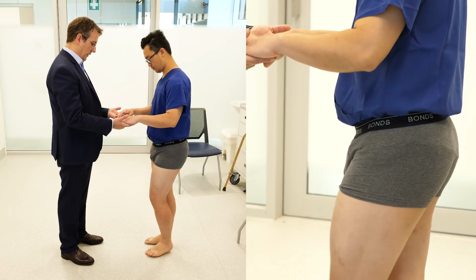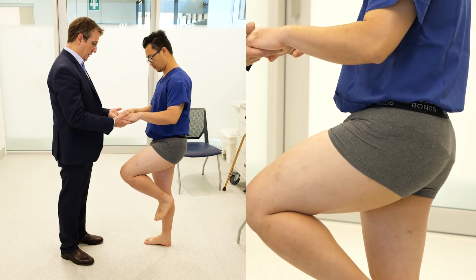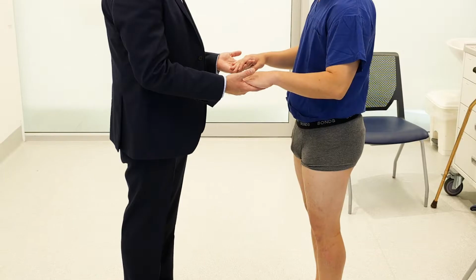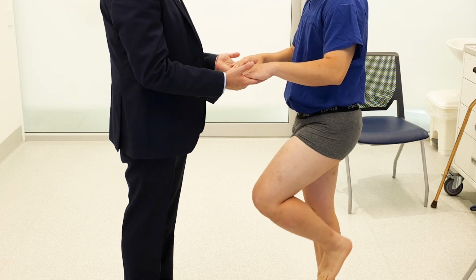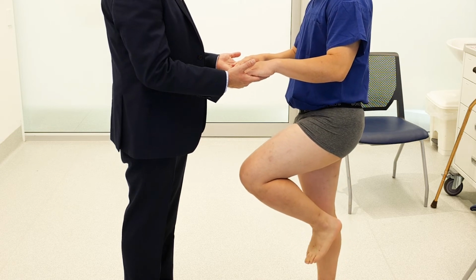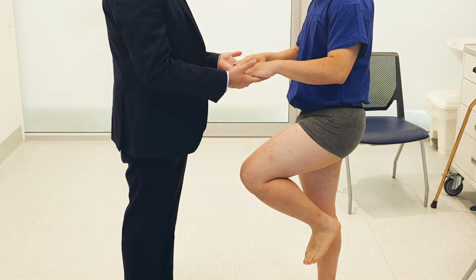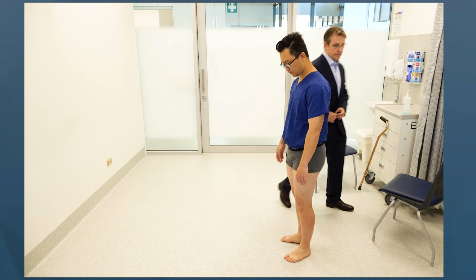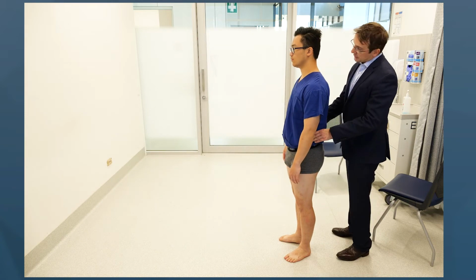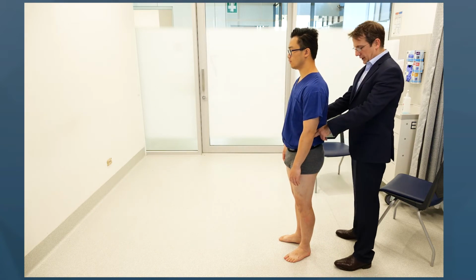In the second phase of this assessment, we simulate the patient performing the test incorrectly by raising his knee forward and therefore hitching his pelvis up instead of the leg going behind him. Traditionally, the examiner stands behind the patient, while the patient stands on one leg.